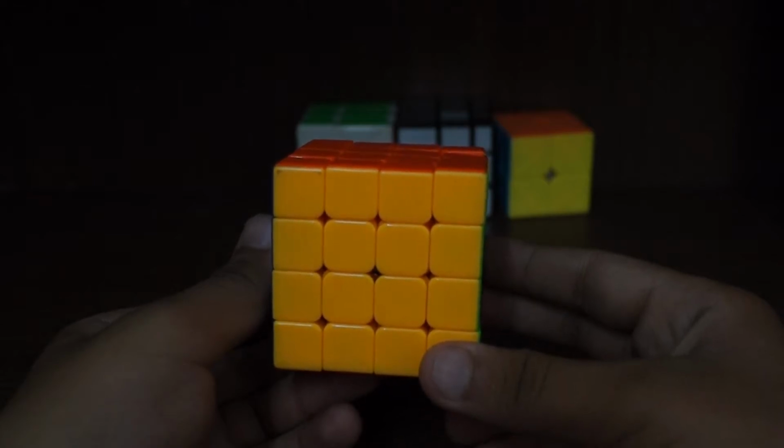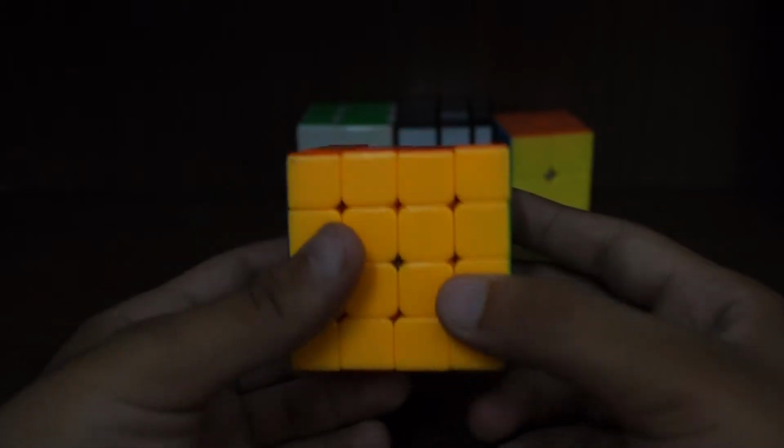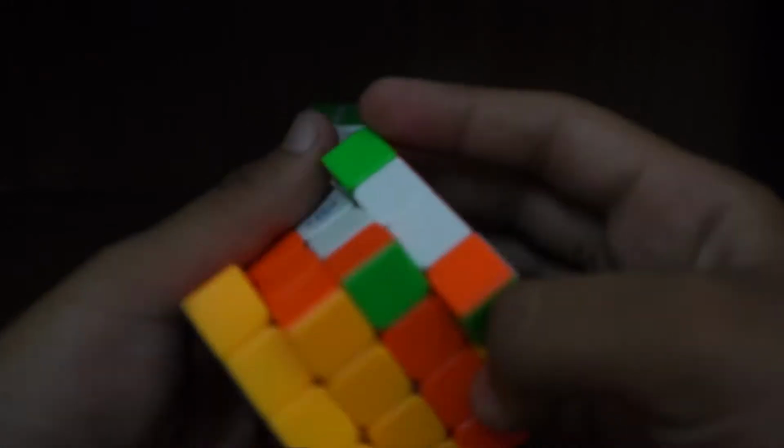In this video, I'm gonna show you how to solve a 4x4 cube. So let's get started. First, we are gonna shuffle the cube.